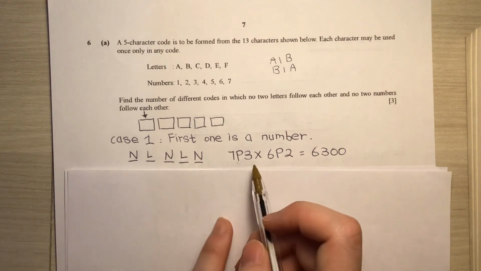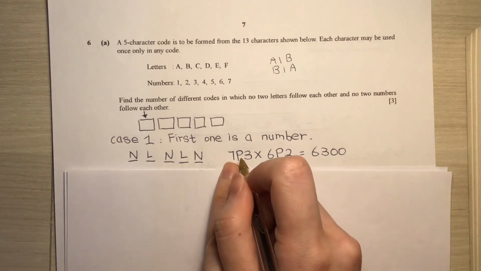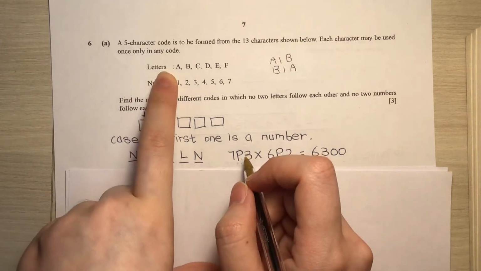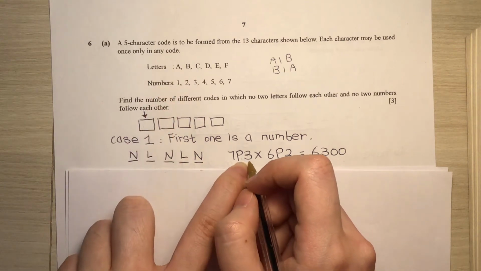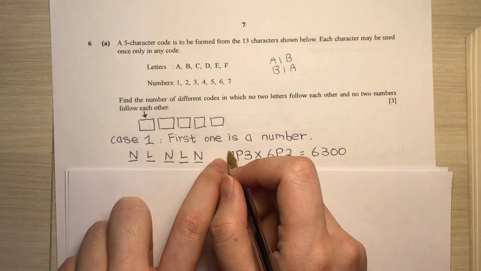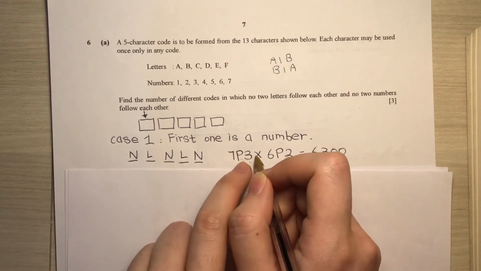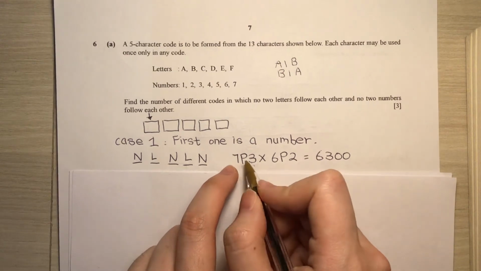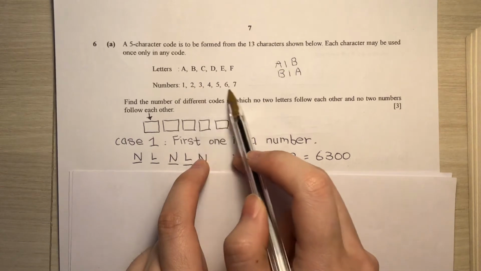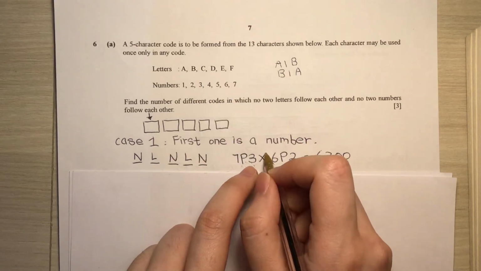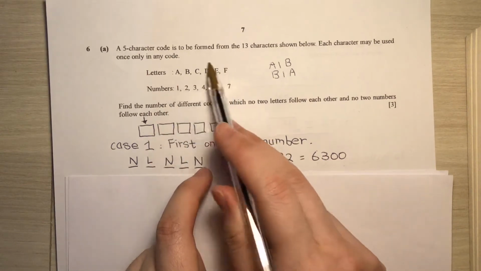So in this case, all we have to do is first find out how many letters are involved and how many numbers are involved. In this case, we know that 3 numbers are involved, so all we have to do is write down 7P3, where the sequence matters, and out of the 7 numbers over here, we only choose 3 of them, and multiply by 6P2, where there are 6 letters to be chosen.